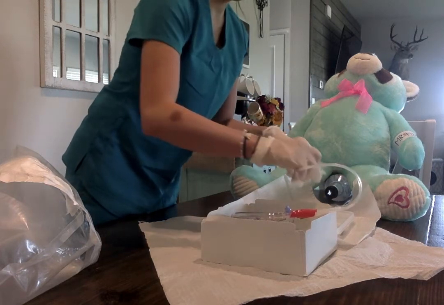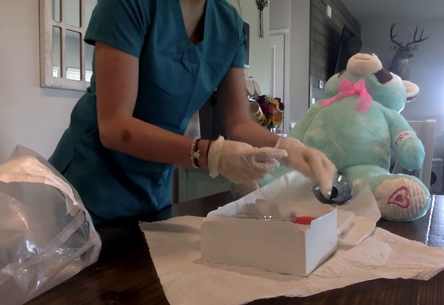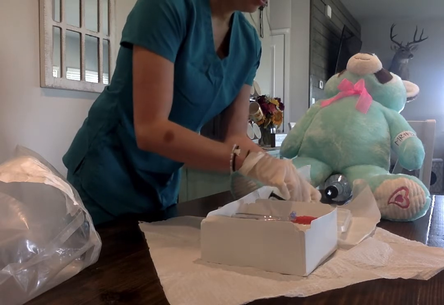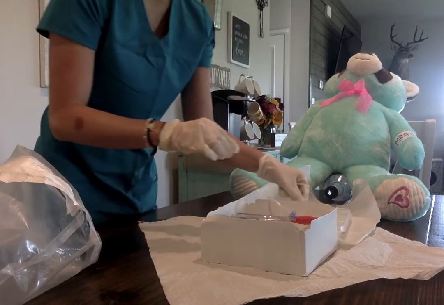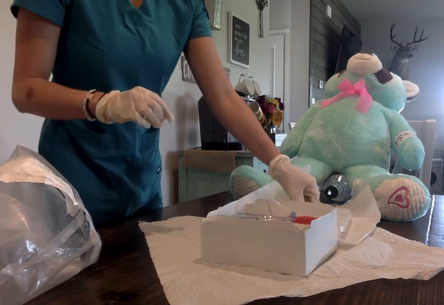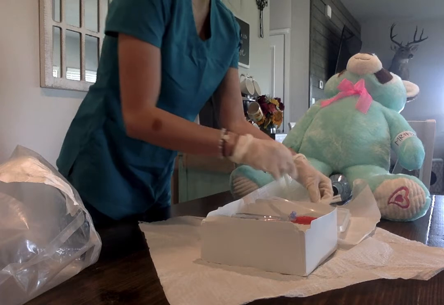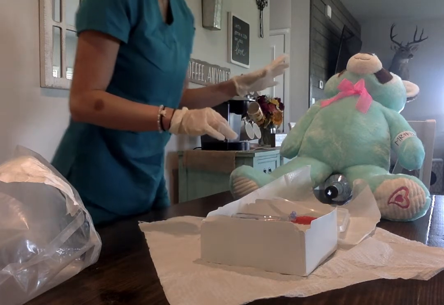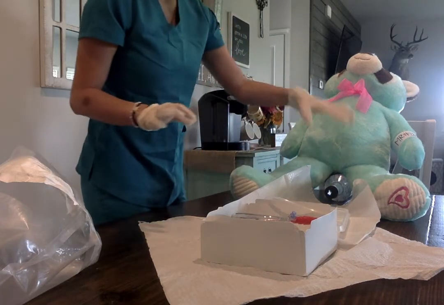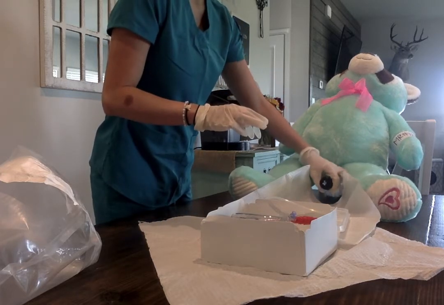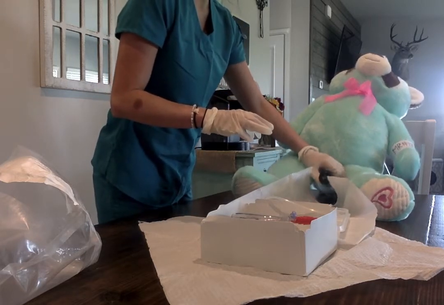So I'm going to start by laying this down right there. I'm going to clean now. I'm going to grasp there. Going to hold the penis slightly up with some tension.